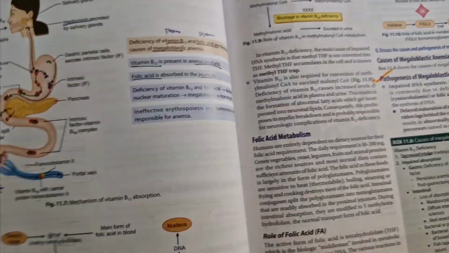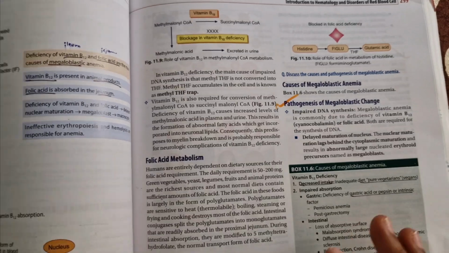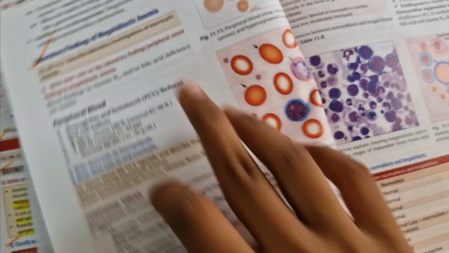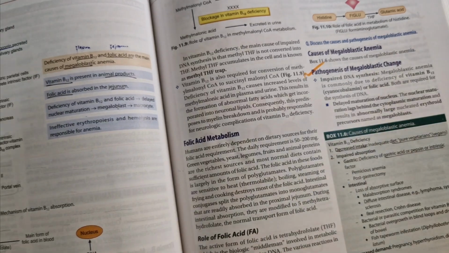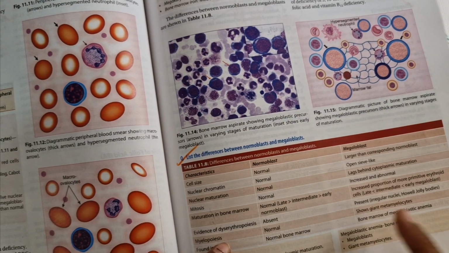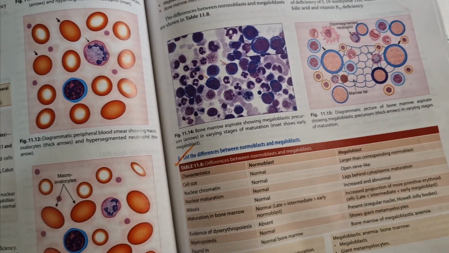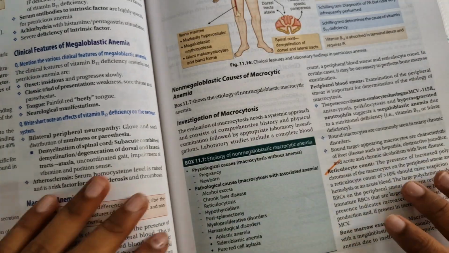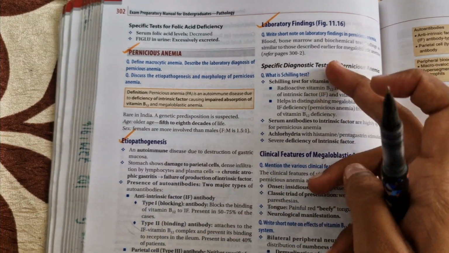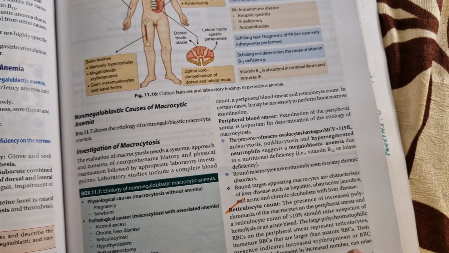And in megaloblastic anemia, the lab diagnosis of megaloblastic anemia is important. Pathogenesis of megaloblastic anemia is important. Then the difference between normoblast and megaloblast is important. Then in pernicious anemia, etiology is important and lab findings are important. Lab findings are important in each and every type of anemia.